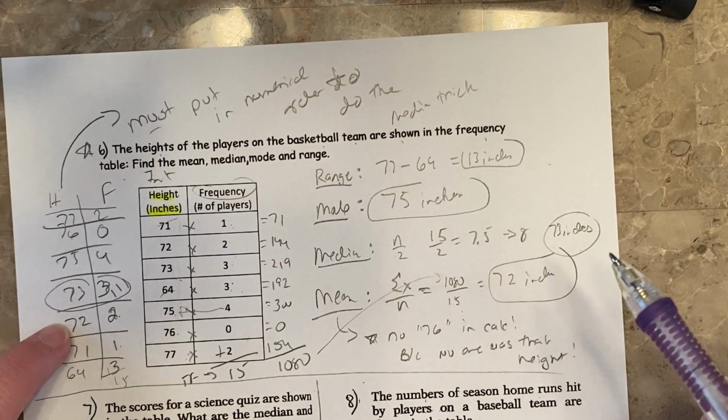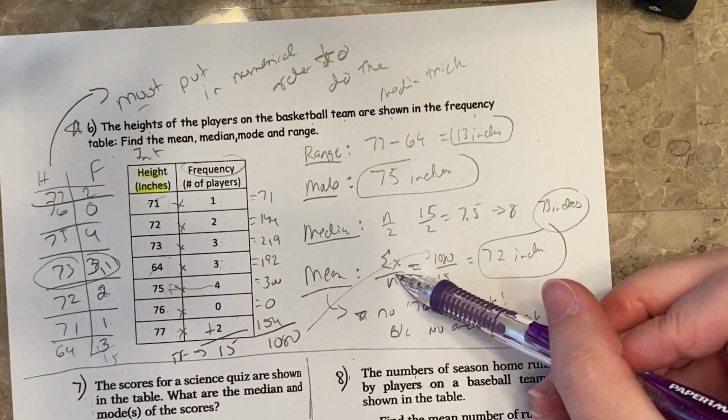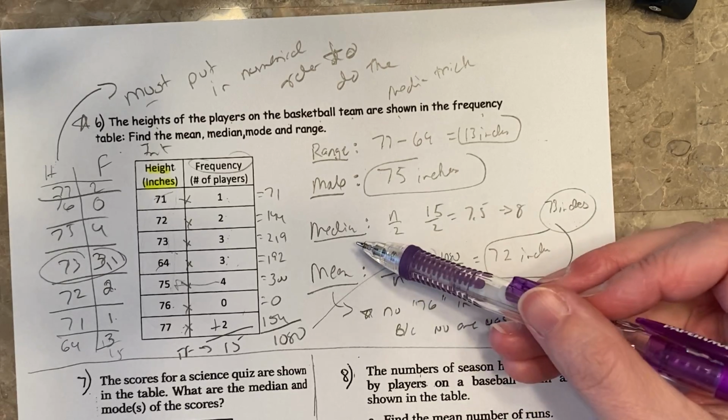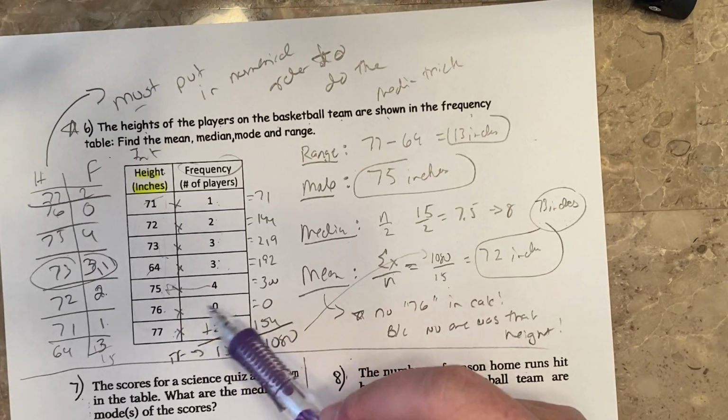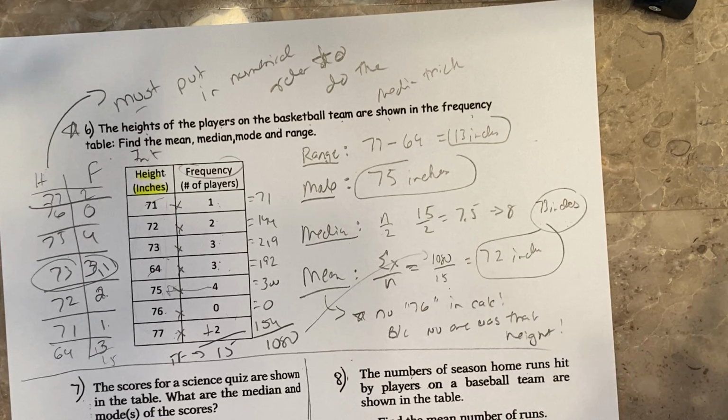Okay, in order to do this median trick, the values have to be in numerical order. If you're doing the mean, which we put in the calculator, even when I did the median, notice I did not put a height that no one had, so that's not going in there.